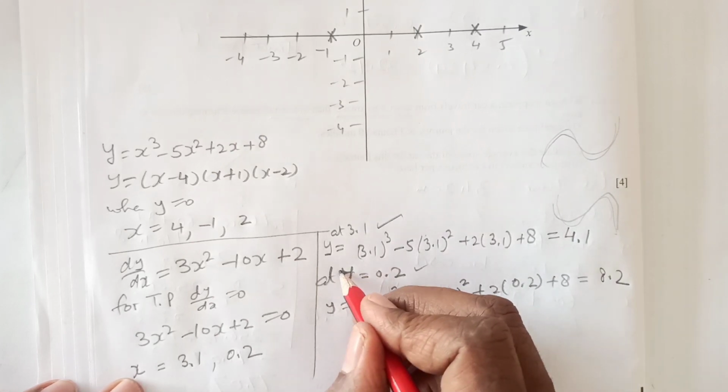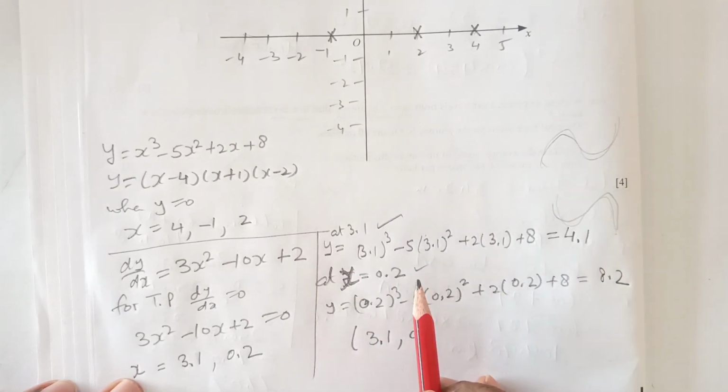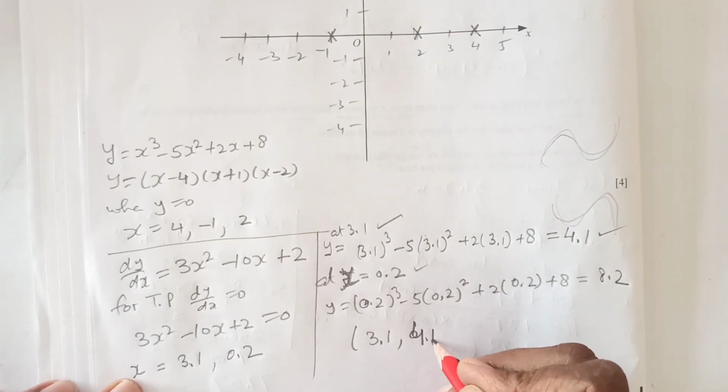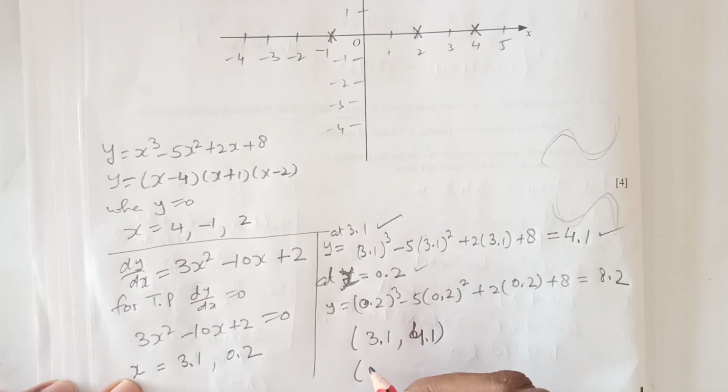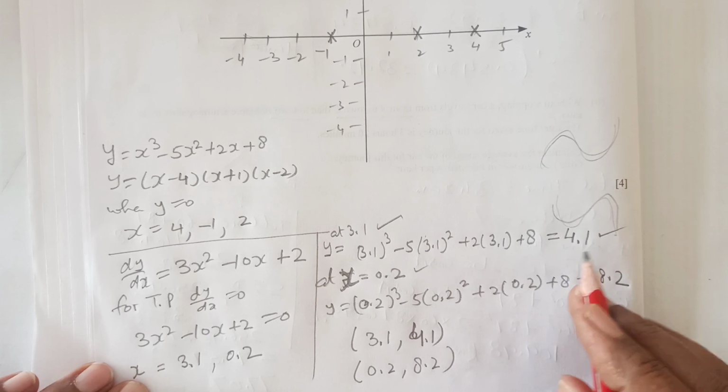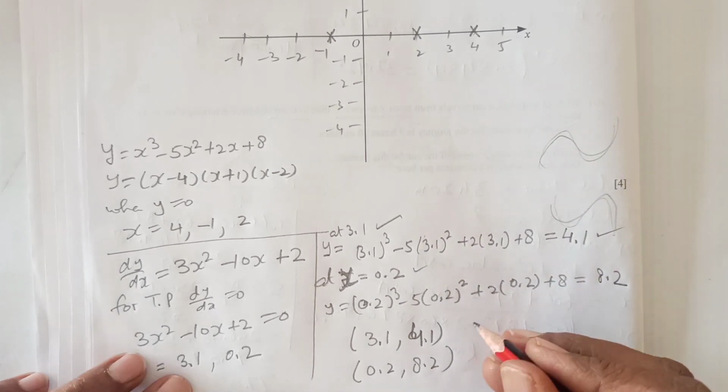Sorry, this was at x is 0.2, y is 4.1. Yeah, y is 4.1 here, and the other point is at x is 2, right? So 3.1 and 8.2. Now we need to see, is that a maximum or a minimum?